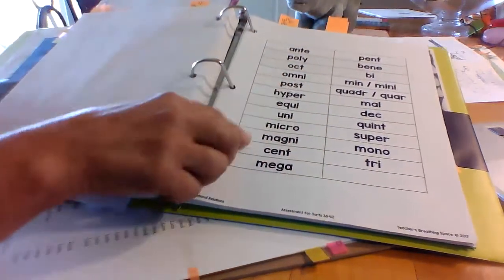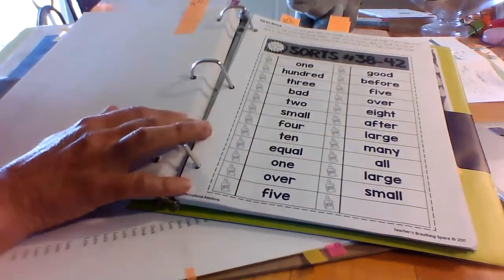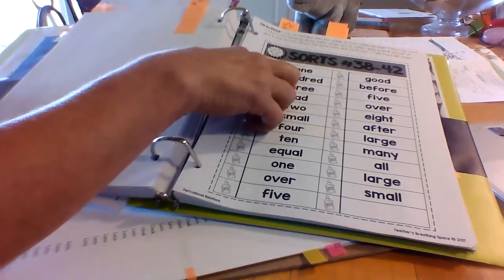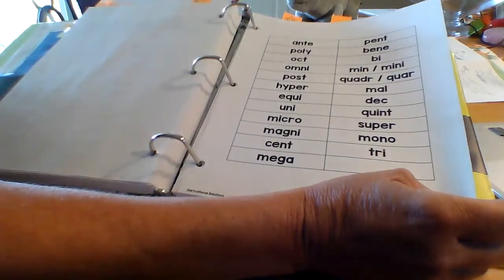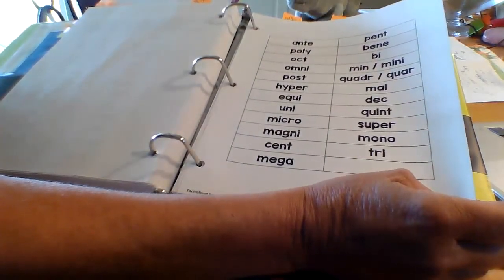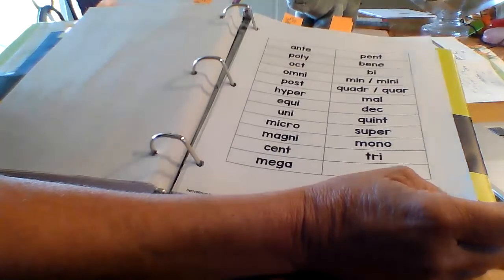Here is uni. Uni we learned means 1. So you will be learning how these words not only are put together to form bigger words, but what they actually mean.